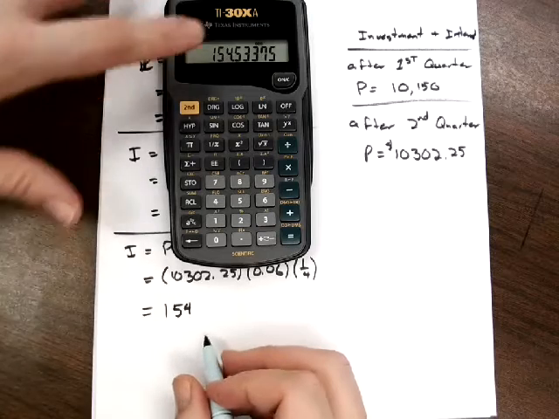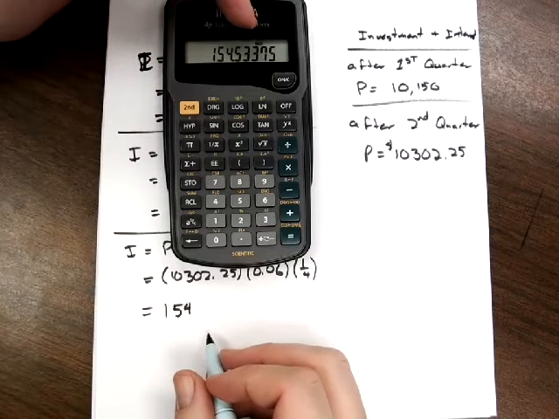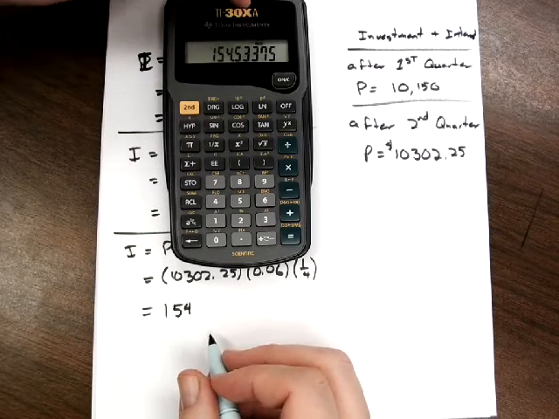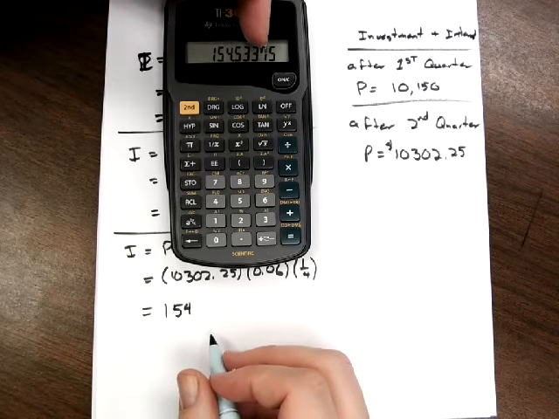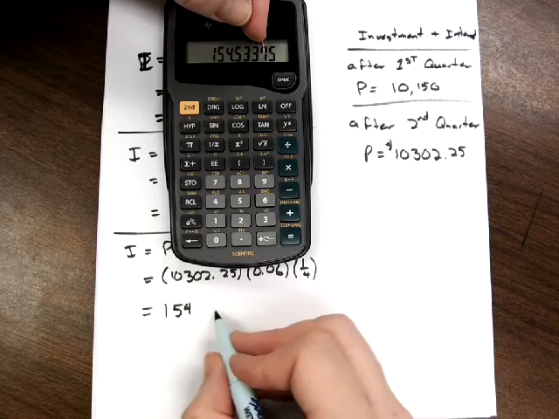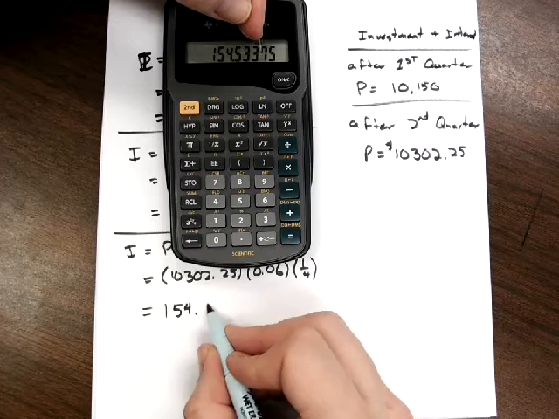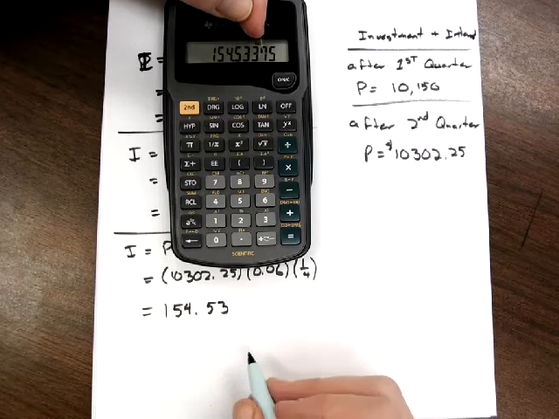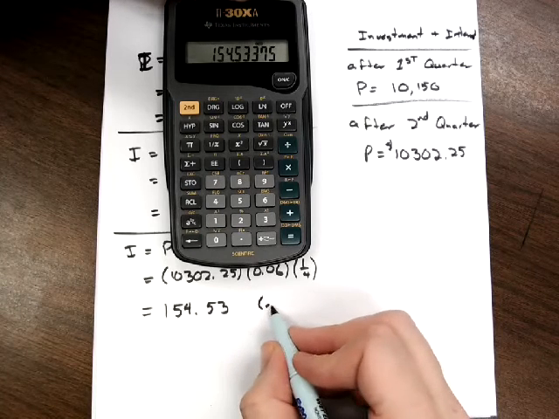Okay, so this is now $154, and now I'm going to have to do a little bit of rounding. It's 154.53, and then 0.03 of a dollar. So I'm just going to round this to 53. I'm going to say rounded.